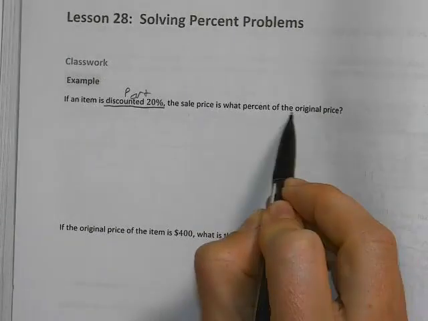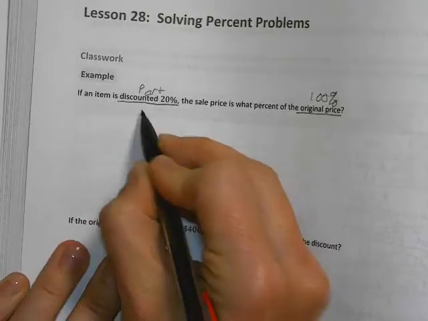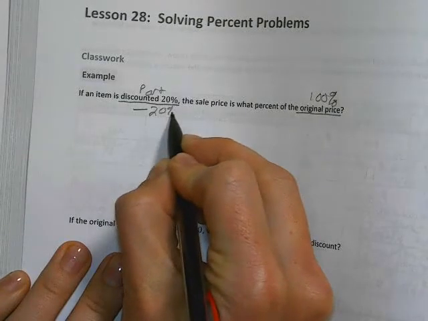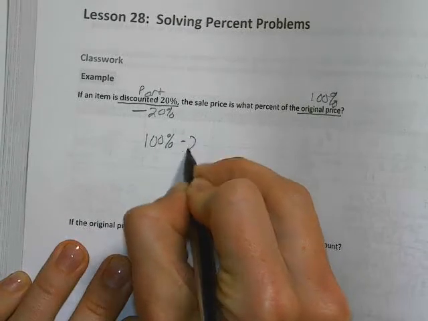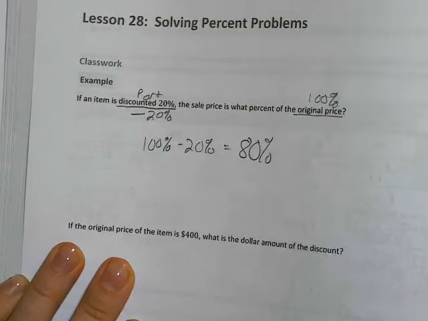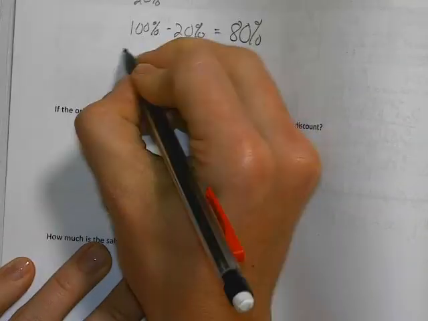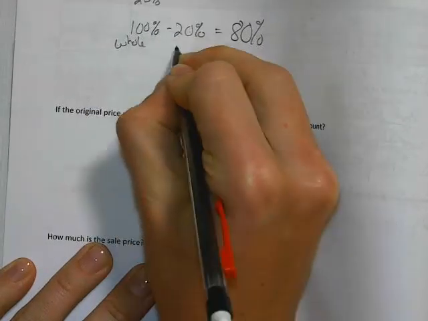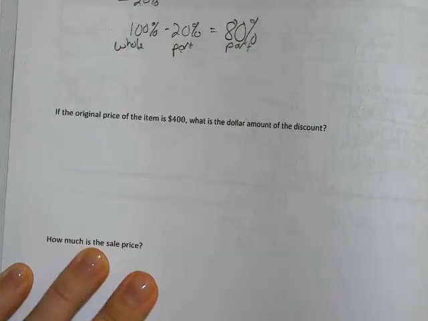Well, the original would be 100%. If we're discounting or taking off 20% out of 100, that would be 100% minus 20%, which means that the sale price is 80% of what we paid for. And again, this represents the whole. This is our part, and this is another part. And the two parts equal our whole.